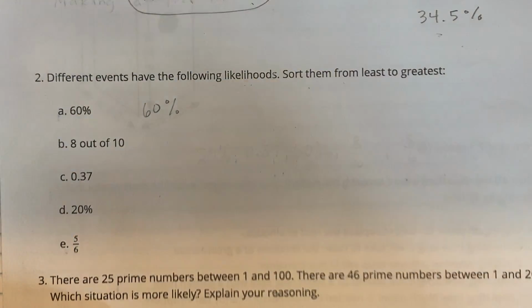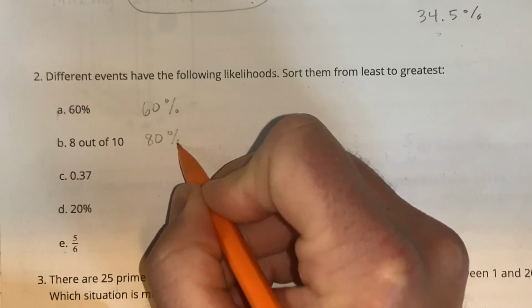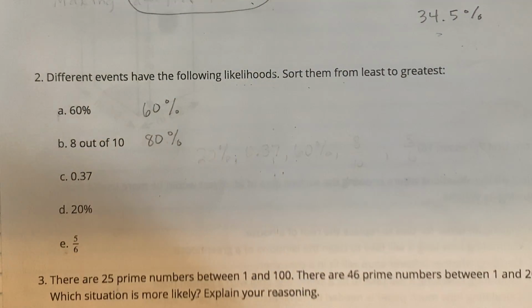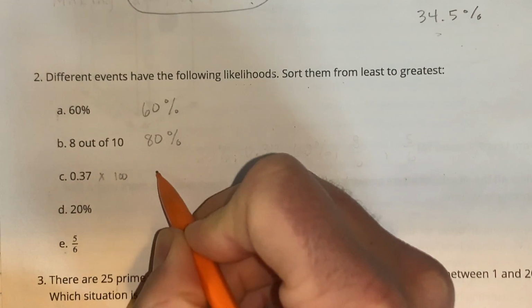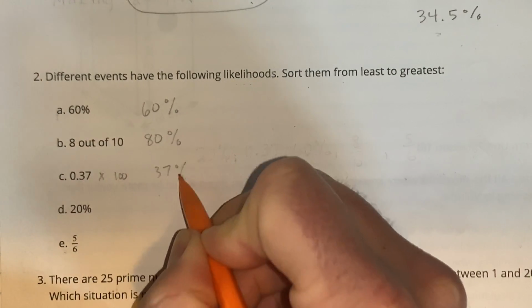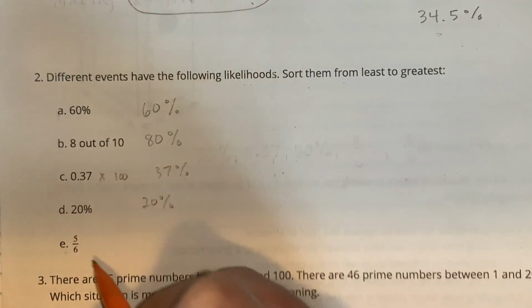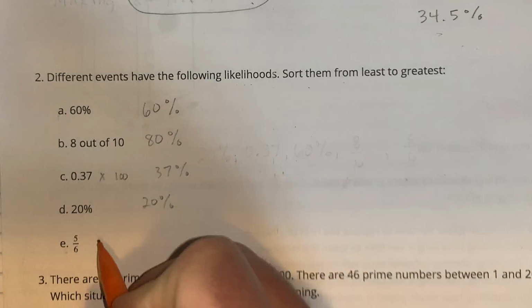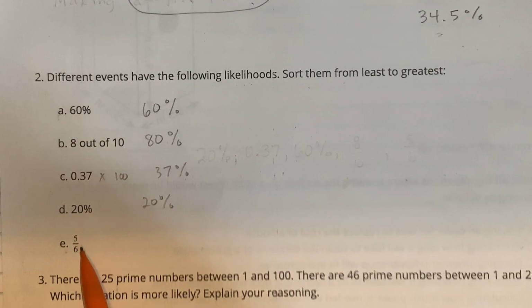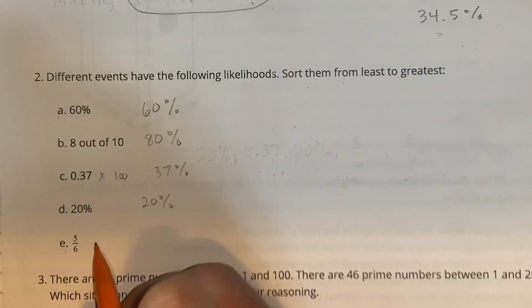An 8 out of 10, think about it, if you get an 8 out of 10 on a quiz, that's an 80%. 0.37, remember we said we can just multiply that by 100. So that would be 37%. 20%, okay. And 5 out of 6. All right, so this one might take a little bit longer to do. If you guys remember how we convert these into decimals, and you're more than welcome to use a calculator.